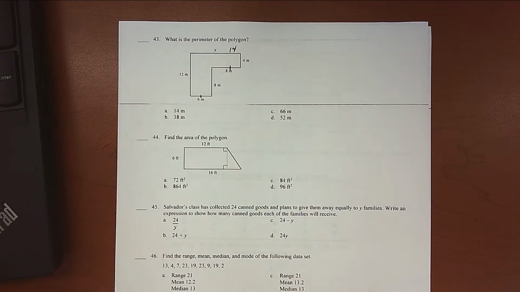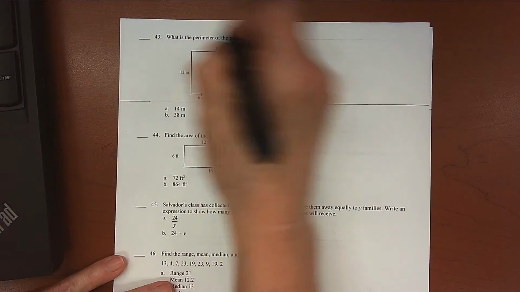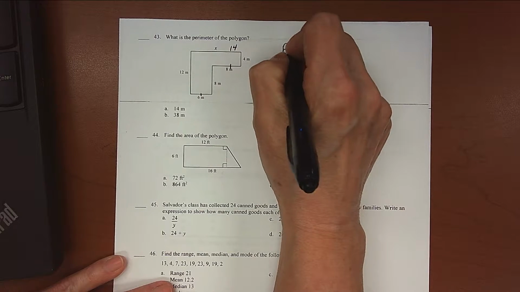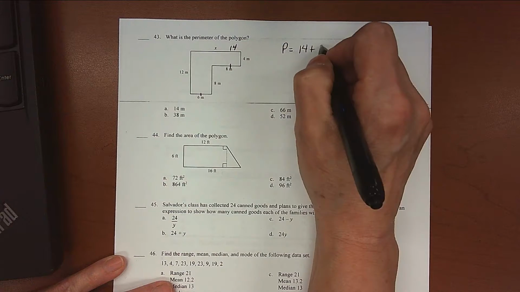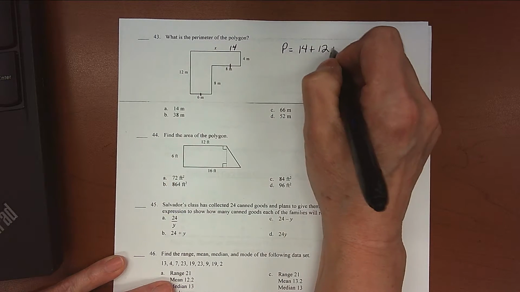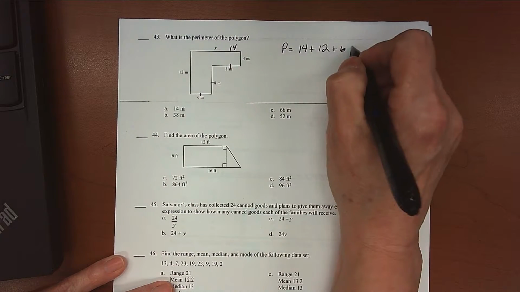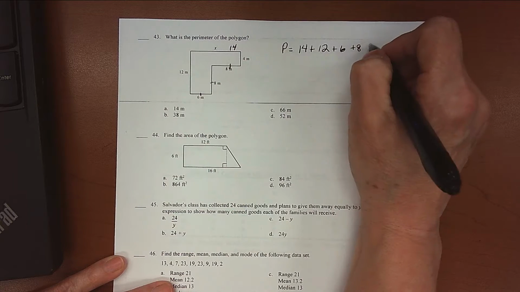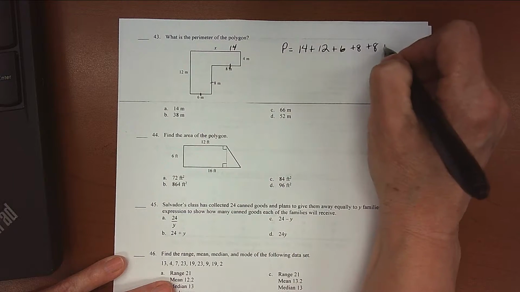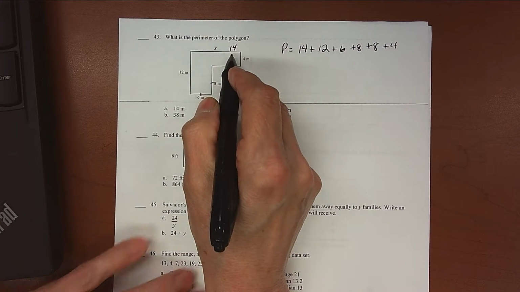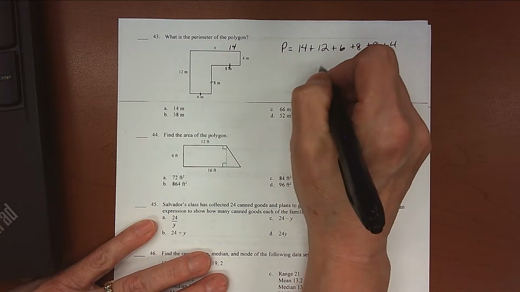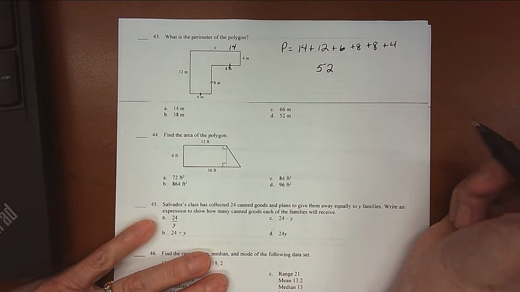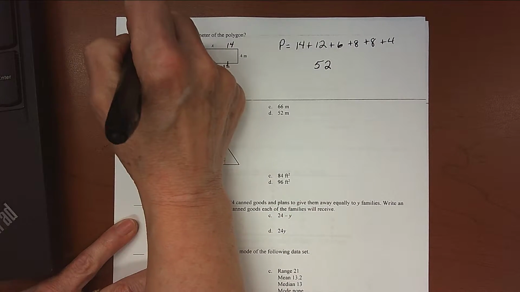Now to find the perimeter, I want to add the distance around. So perimeter is going to be equal to 14 plus 12 plus 6 plus 8 plus another 8 plus 4. And that takes me back around to 14 where I was. When I add all of these together, I get 52 meters. And so my answer here would be D.